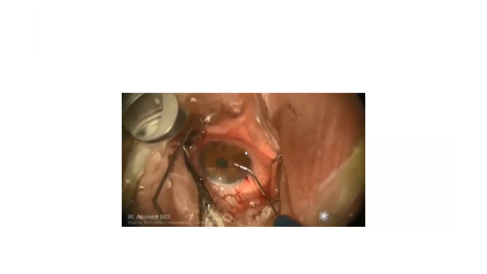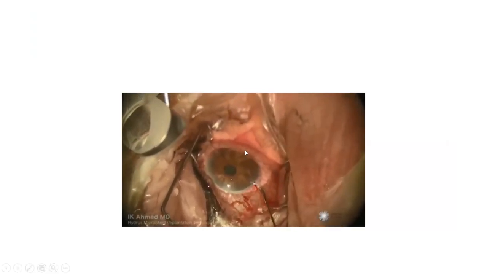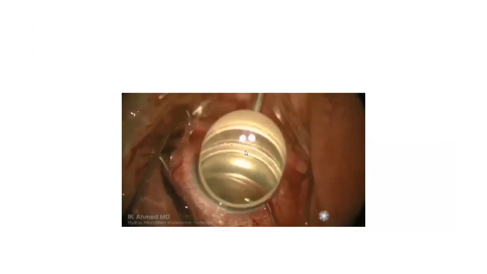This is also a video by Iqbal Ahmed. See, this is a simple procedure. You put the needle in, you use the gonioscope, you go into the angle, and make a nick. It's a sharp needle there, going to make a nick here. Now you have punctured the trabecular meshwork and are entering into the canal of Schlemm. Then in that needle there is an implant. The implant is pushed from the back into the canal of Schlemm. See, the implant is going.